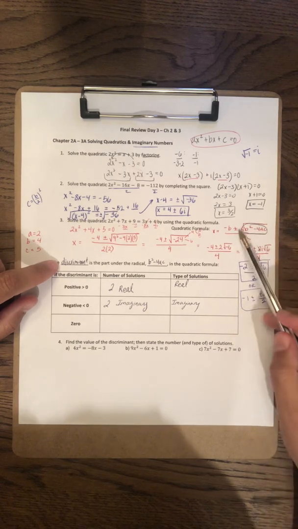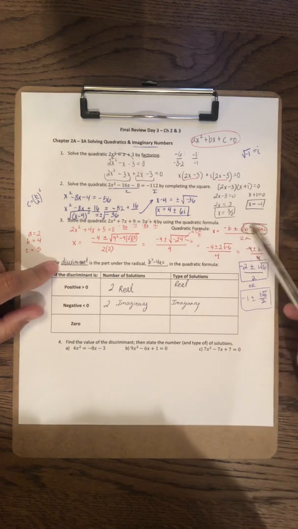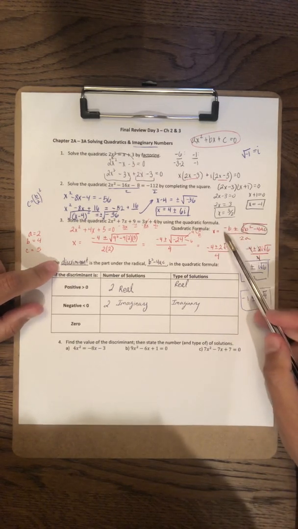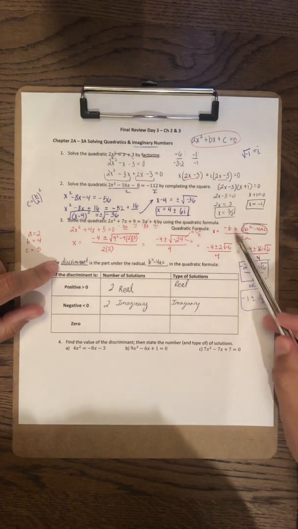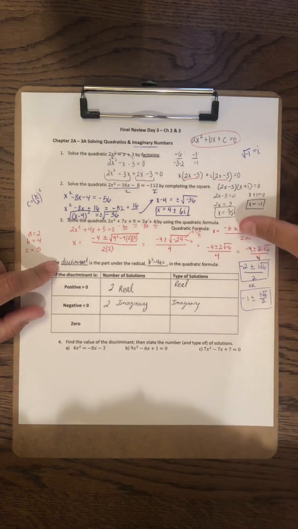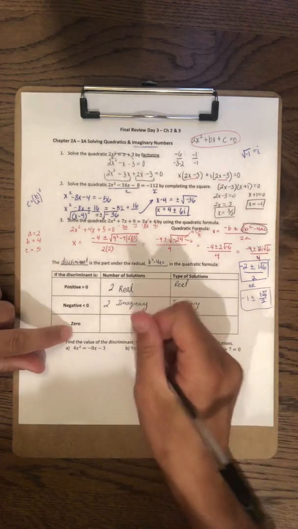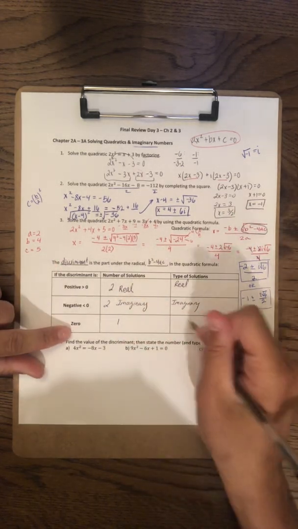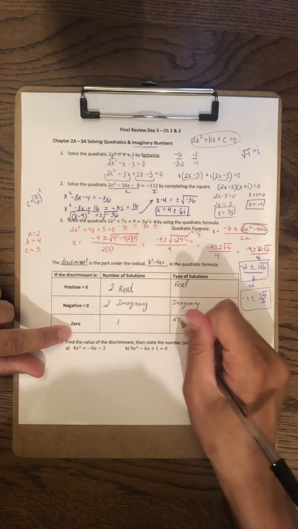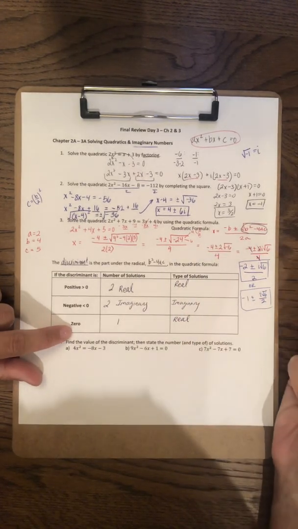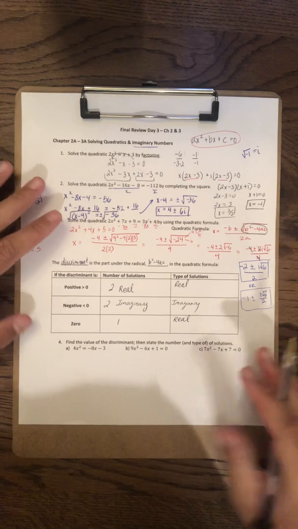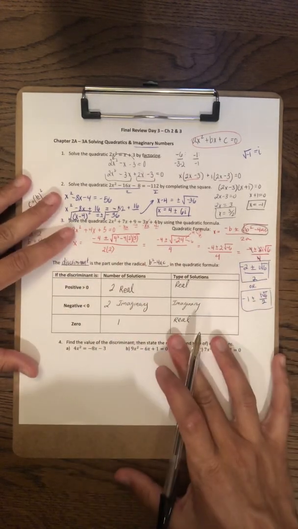And then if the discriminant is 0, plus or minus the square root of 0, the 0 goes away and it leaves you with just negative b over 2a. So then there's only one solution because the plus or minus part goes away. So when the discriminant is 0, that means that there's one solution, and it is a real solution.